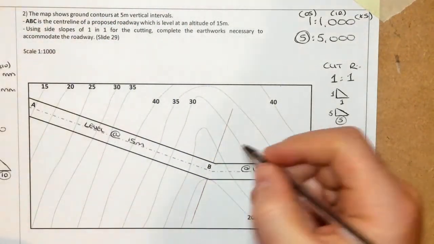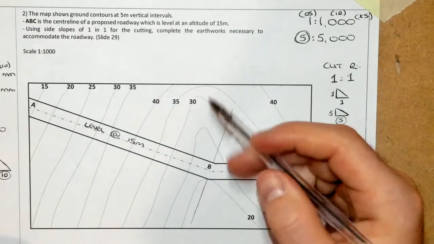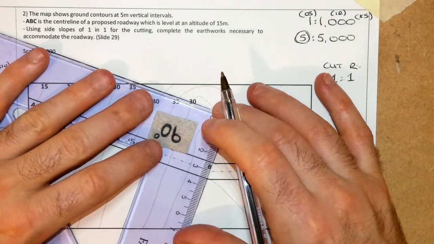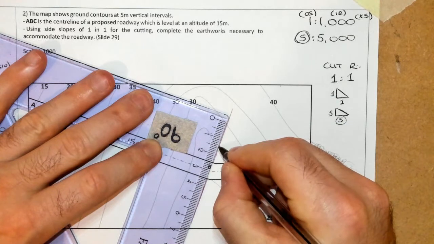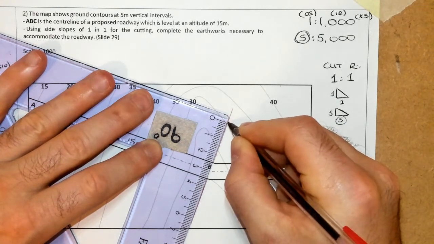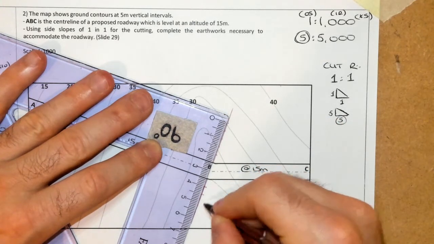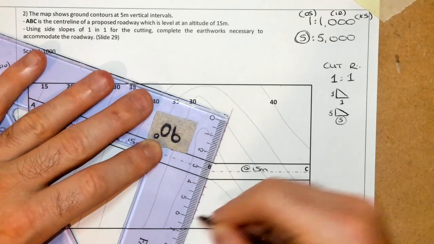So where it's 15 here, the first one out will be 20, and I need to go up as far as 40 here, and the same below. Okay, so I think I might need about 5 as far as I can tell. So that would be 20, 25, 30, 35, 40, and likewise down here 20, 25, 30, 35, and 40.